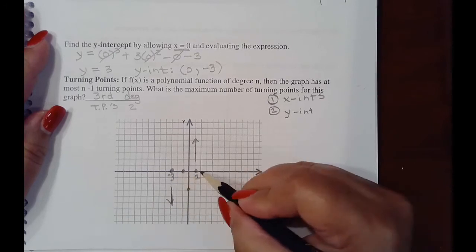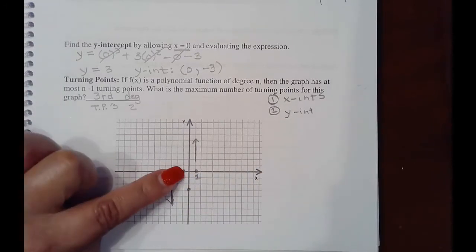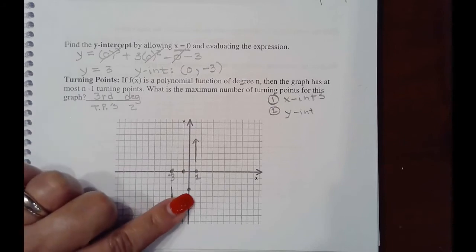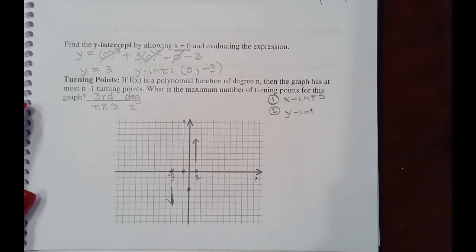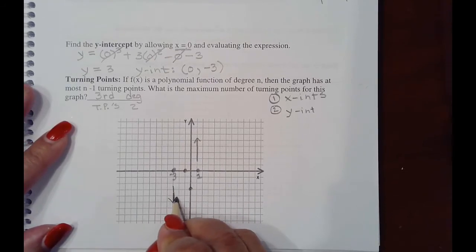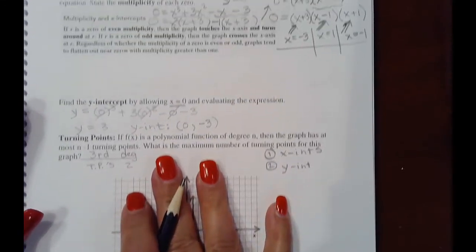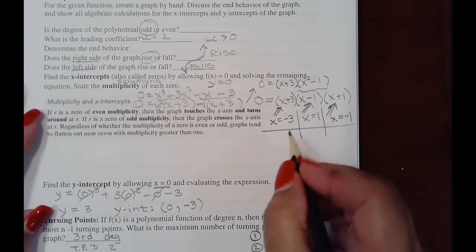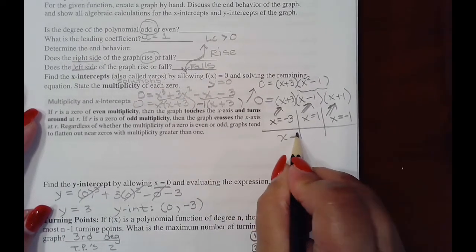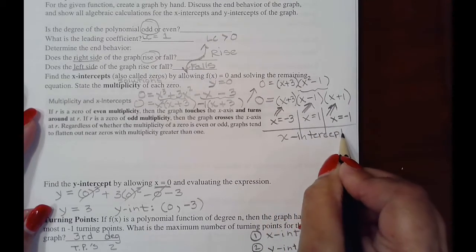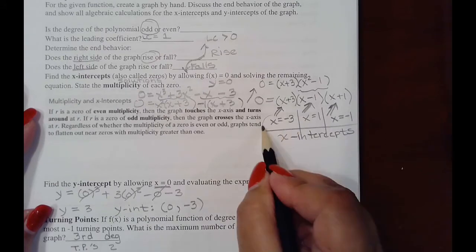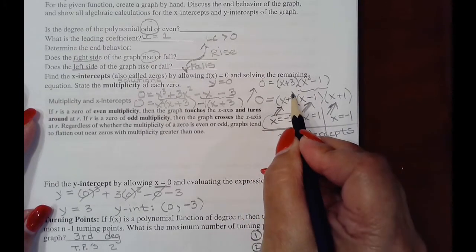We need to know how to connect all of this and what to do at each of these points. The Y-intercept, you're just going to be going through that point. But at the X-intercept, you need to know, should I bounce off of the point or should I go through the point? And so we need to talk about multiplicity. So let's slide up here. Notice that each one of these X-intercepts came from a factor. This X-intercept came from this factor.